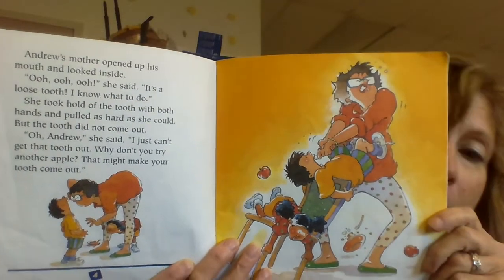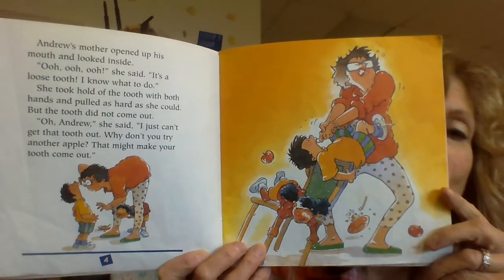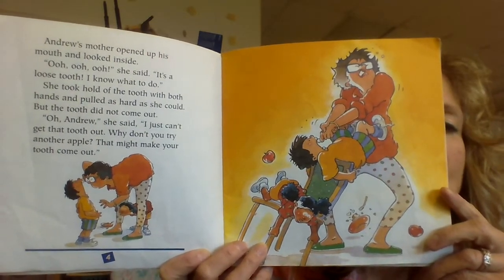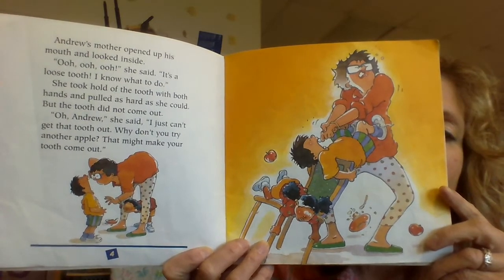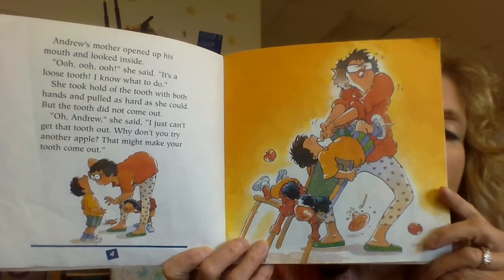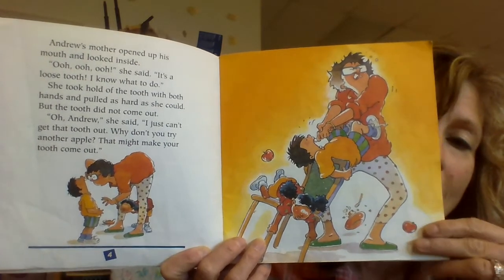Andrew's mother opened up his mouth and looked inside. Oh, it's a loose tooth. I know what to do. She took hold of that tooth with both hands and pulled as hard as she could, but the tooth did not come out. Oh, Andrew, I just can't get that tooth out. Why don't you try another apple? That might make your tooth come out. Wow, she's really pulling hard on that tooth. My goodness.